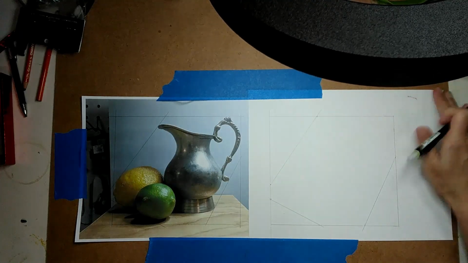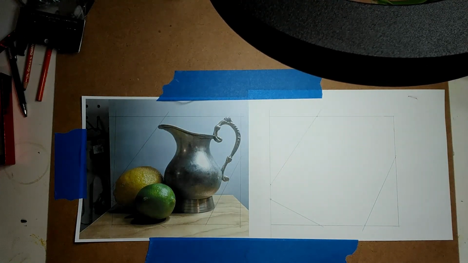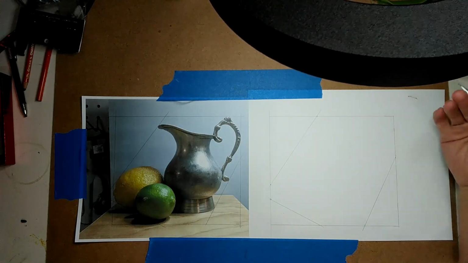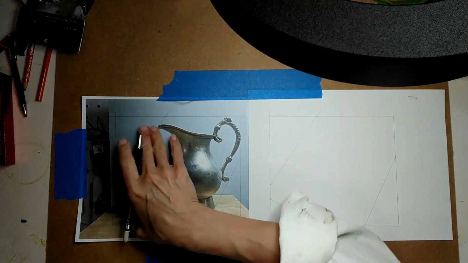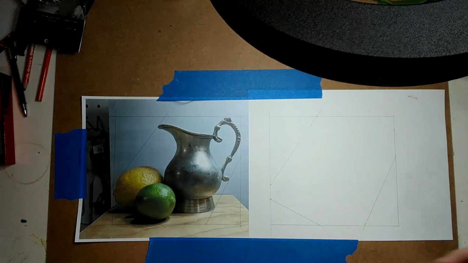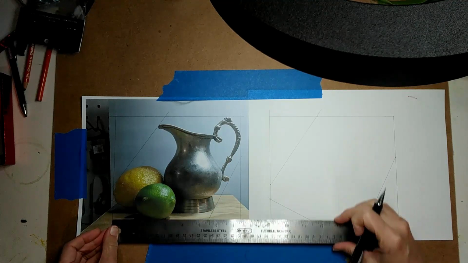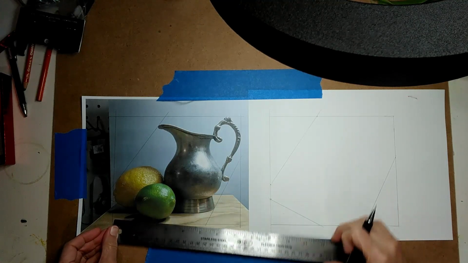Now, the next step, we're going to begin to sort of do kind of sight size work with it. We're going to do a couple of things. We're going to continue blocking in, and we're going to be transferring measurements from here to here. And again, really the simplest way to do this is to just use your ruler. Make sure that it's not at a diagonal. This is the absolute trickiest part.